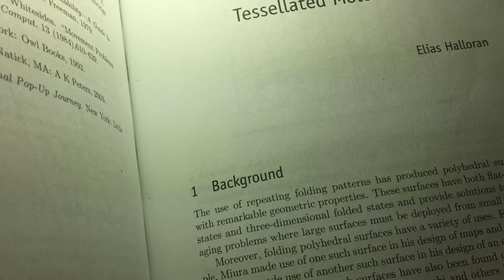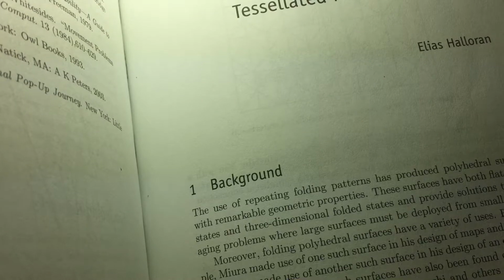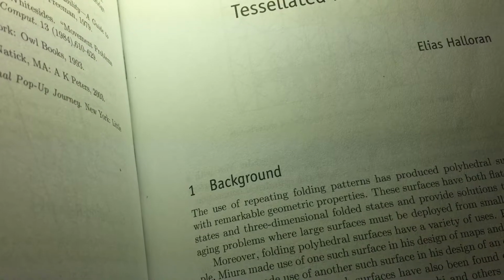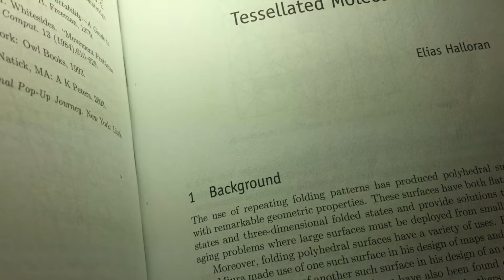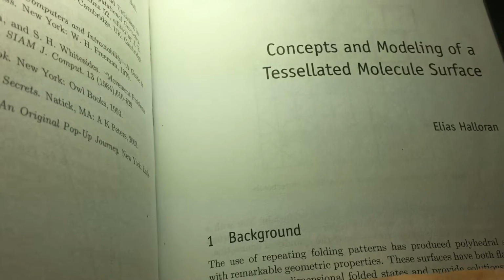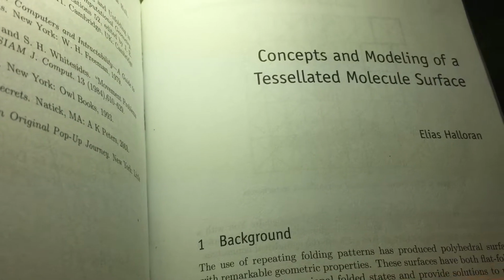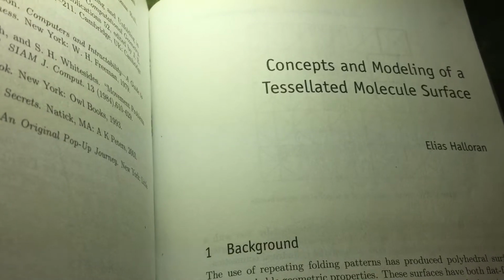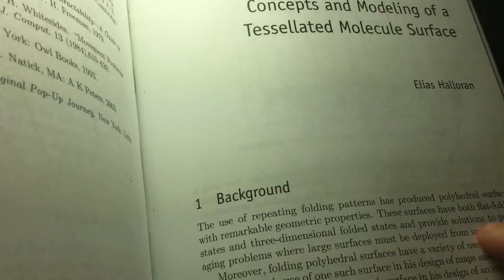The use of repeating folding patterns has produced polyhedral surfaces with remarkable geometric properties. These surfaces have both flat folded states and three-dimensional folded states and provide solutions to packaging problems where large surfaces must be deployed from small areas.